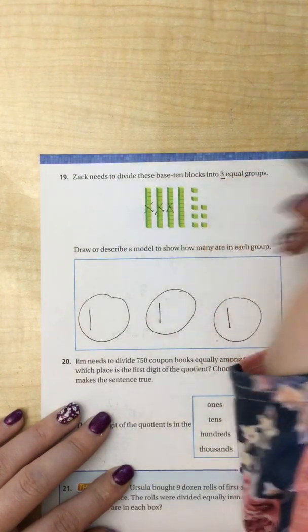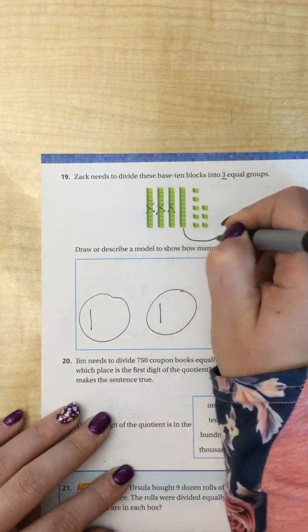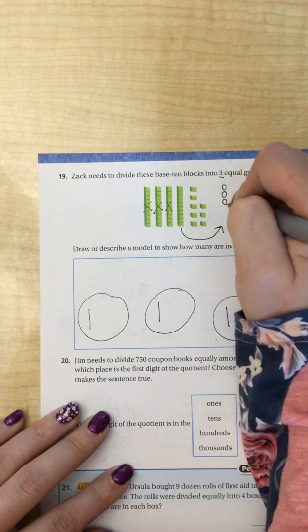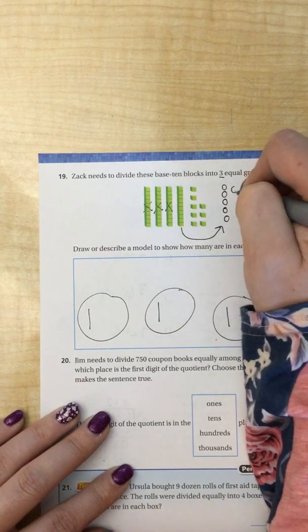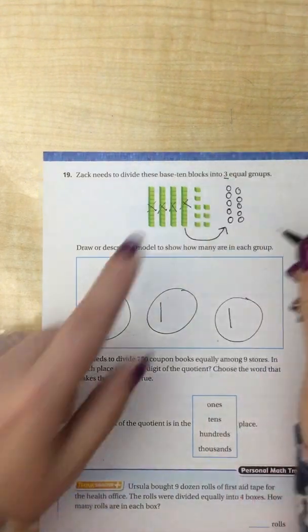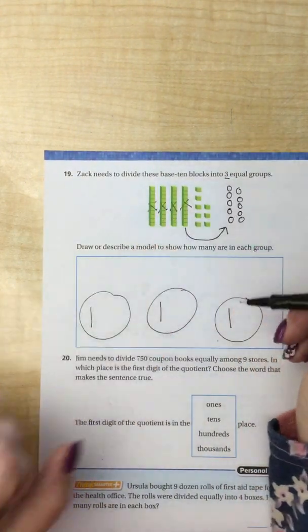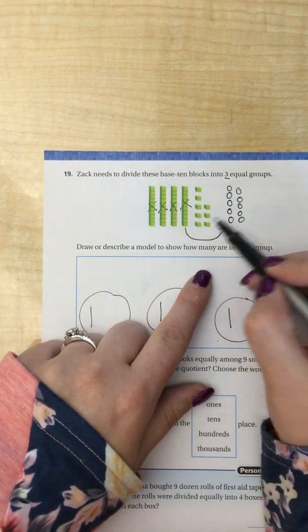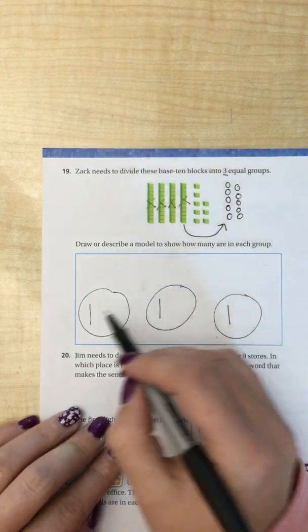I only have 1 more 10, so I can't do that. So I'm going to have to regroup it as 10 1s. So there's my 10 1s. So I got rid of this 10 and I turned it into 10 1s. So now I have 10 plus 1, 2, 3, 4, 5, 6, 7, 8 1s. So I have 18 1s divided by 3.